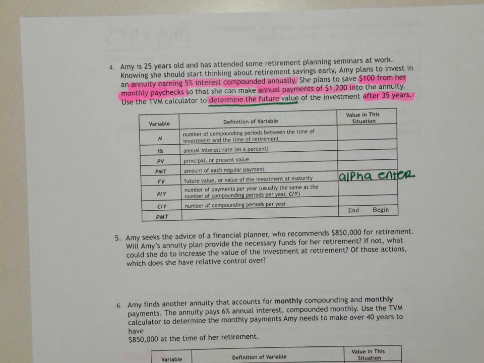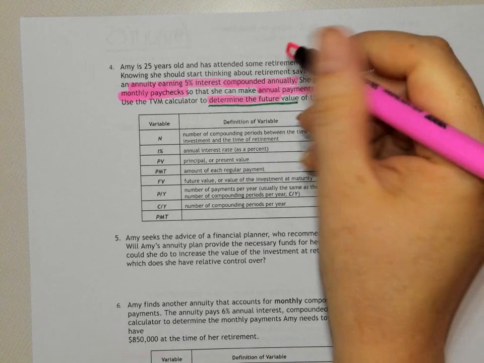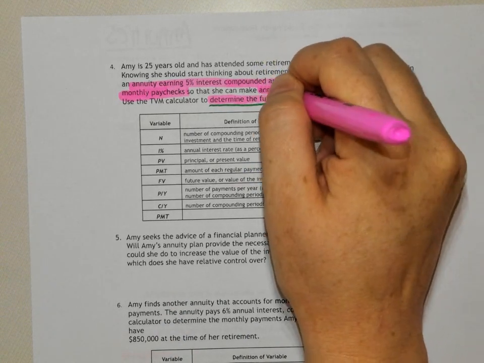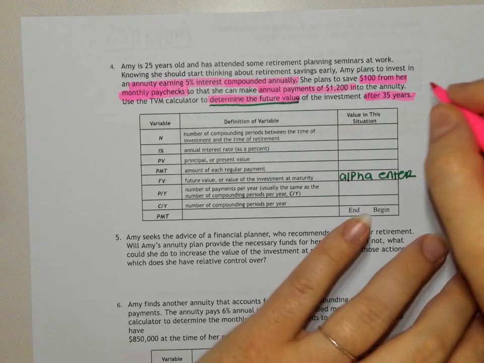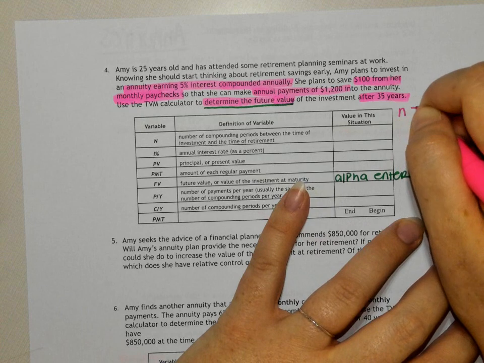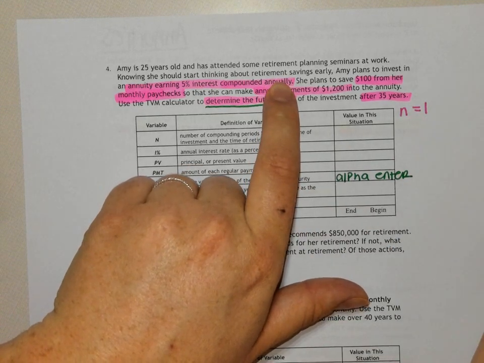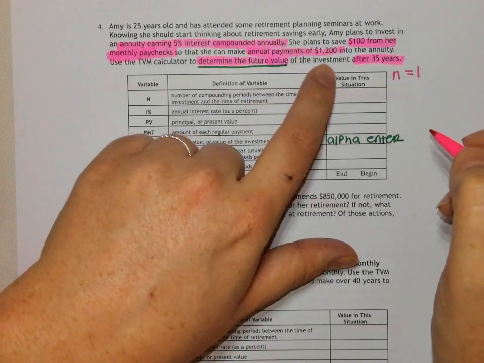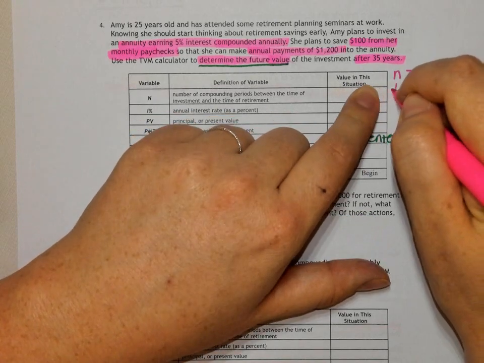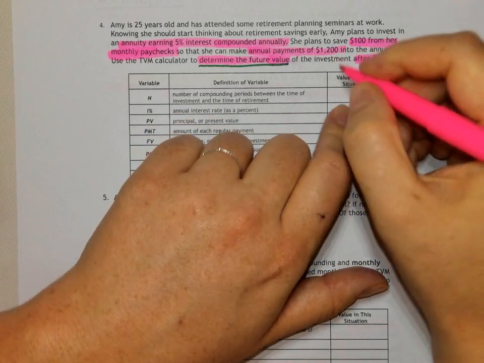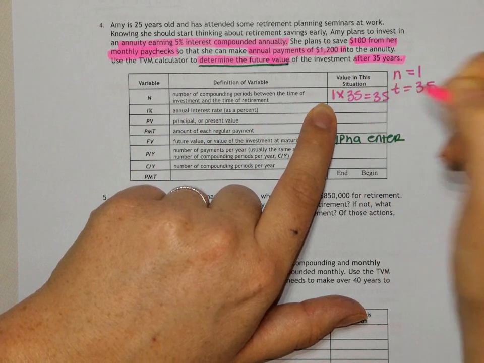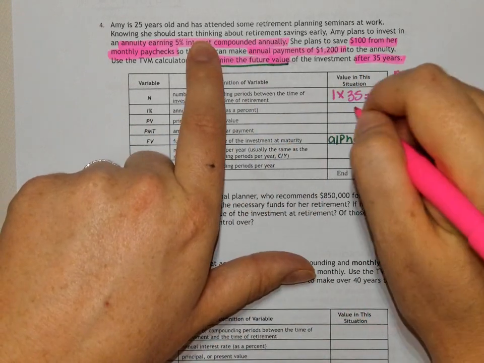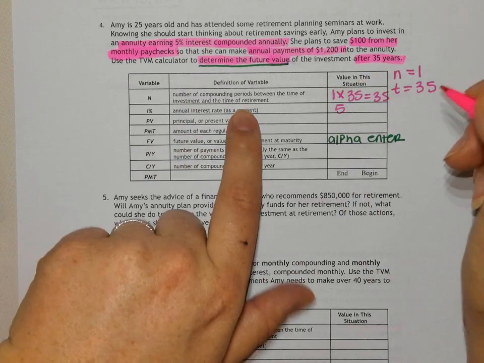This is what you're going to have to do alpha enter on, is the FV. Okay, so then our compounding, we're compounded annually, so lowercase n is 1. The time is 35 years, so this is going to be 1 times 35, which is just 35. Interest rate is 5%.